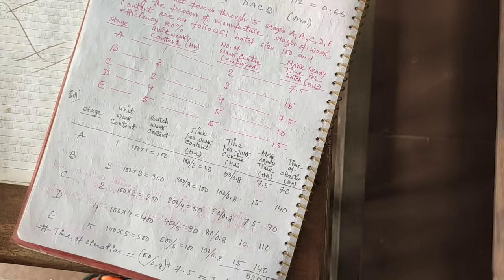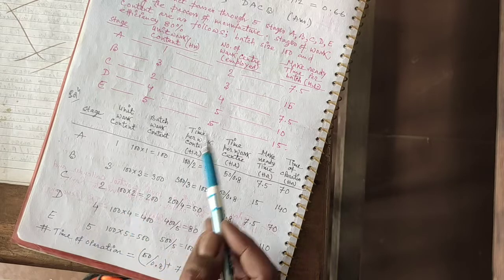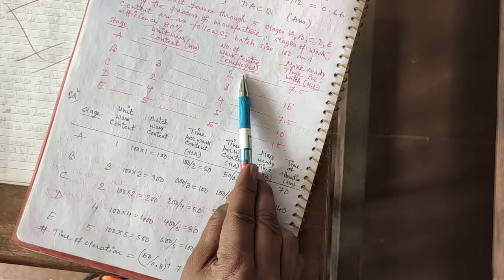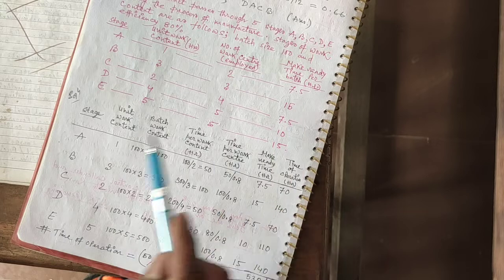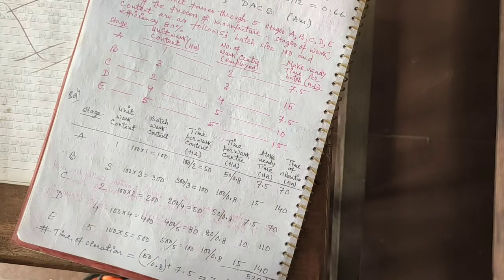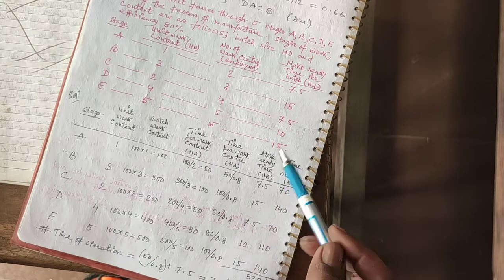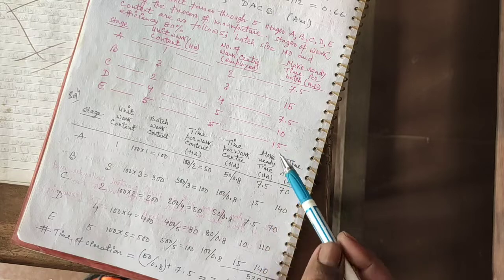Then we have the unit work content: 1, 3, 2, 4, 5. Then we have the number of work centers, that is 2, 3, 4, 5, 5, and make ready time per batch. Per batch make ready time, given in hours: 7.5, 15, 7.5, 10 and 15.